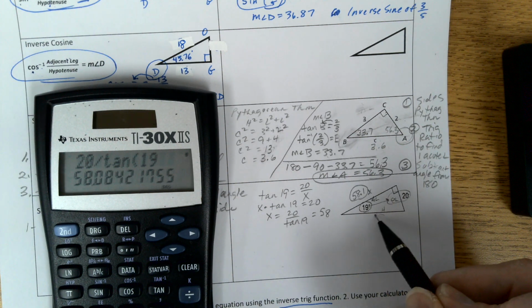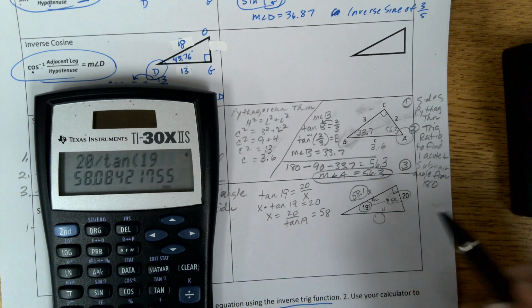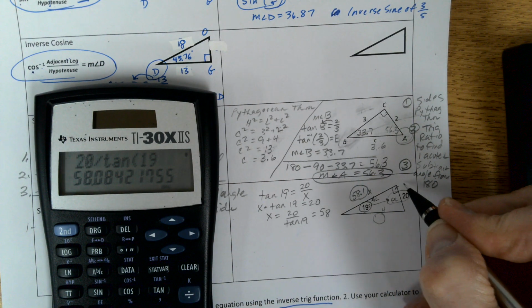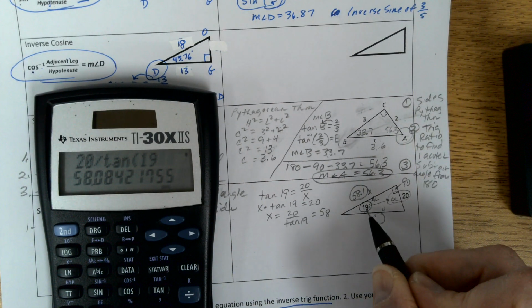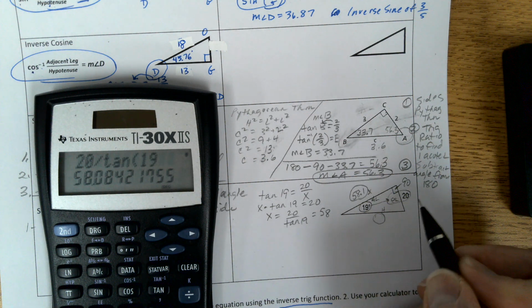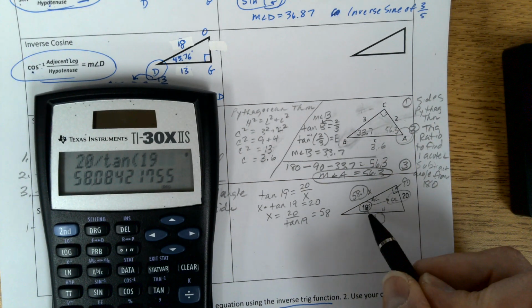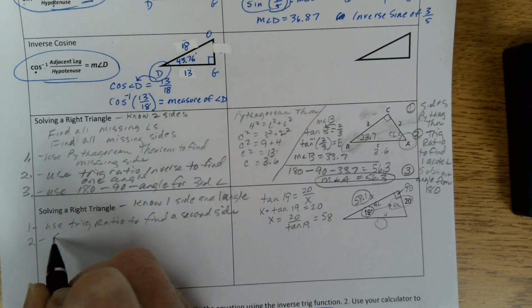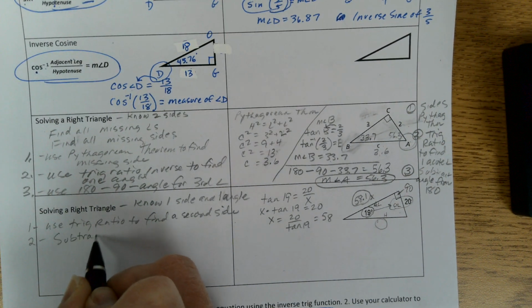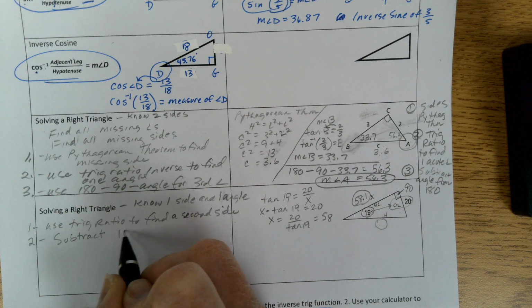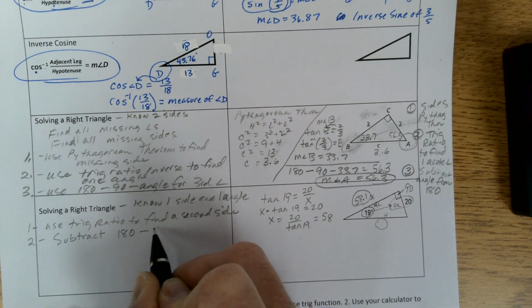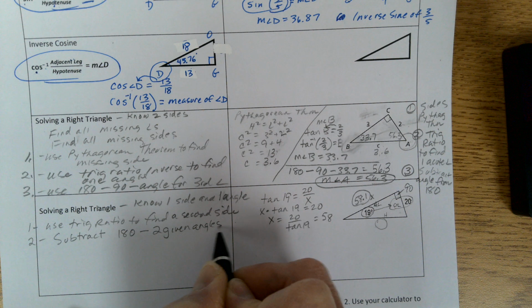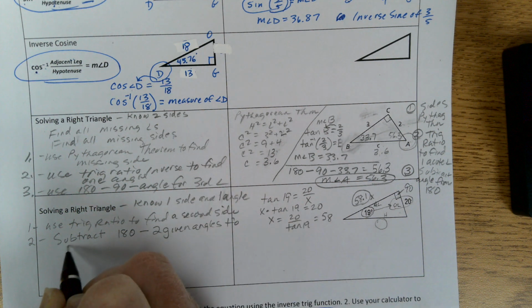I need a third length here, right? And then look at it. I've got a 90 degree angle, right? I've got a 19 degree angle. We could just subtract from 180 the two angles to find the third angle. That's easy. Number two, subtract 180 minus the two given angles to find the third angle.